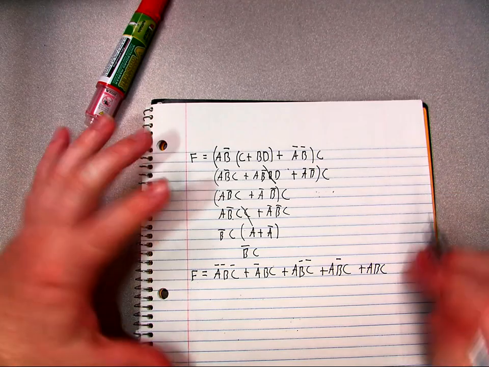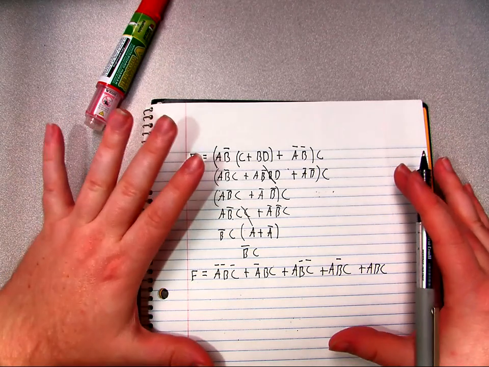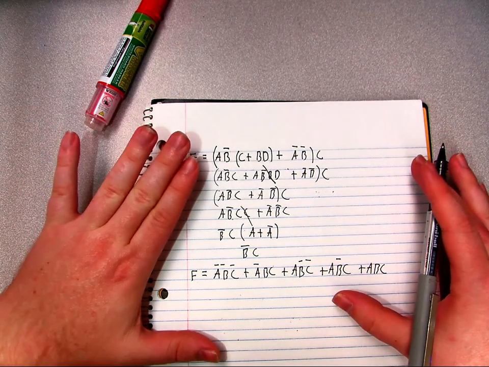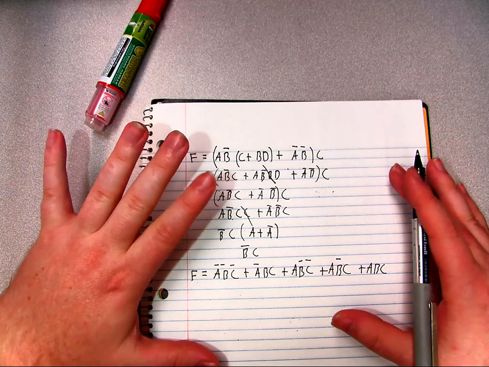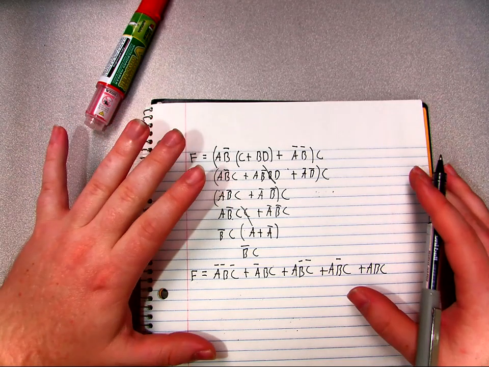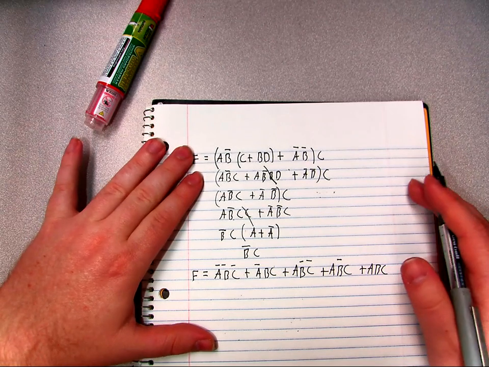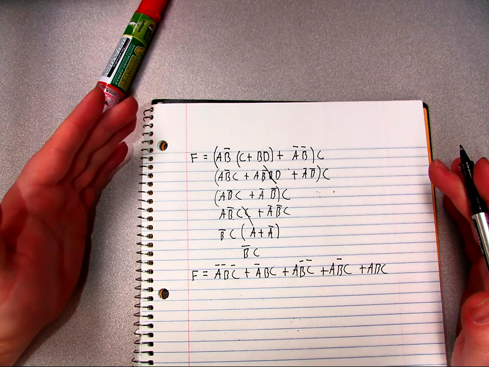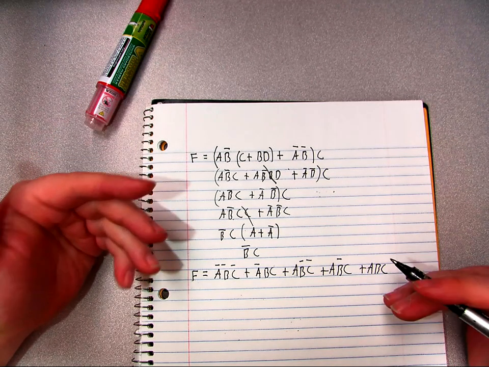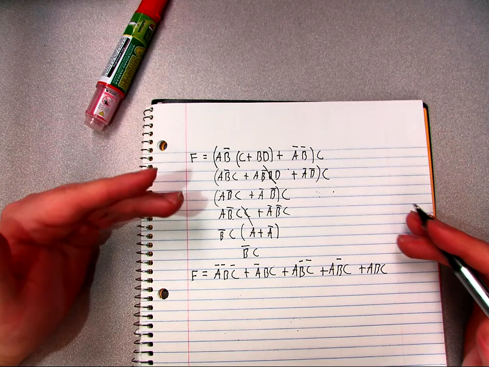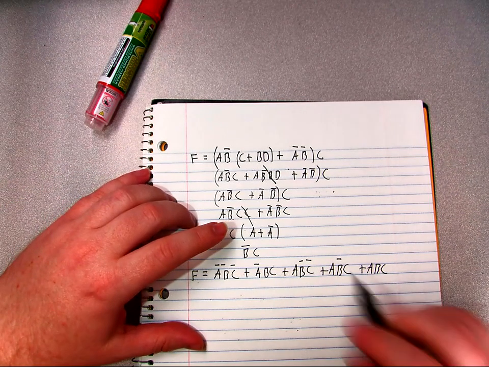So, don't stop the video yet. You're going to stop this and start doing it, but I want to give you the first step because this one can be a little bit daunting of where to start. It shouldn't matter very much where you start because you should get to, if not the same simplified form, a very similar one. But most of the time you'll end up with the same simplified form.